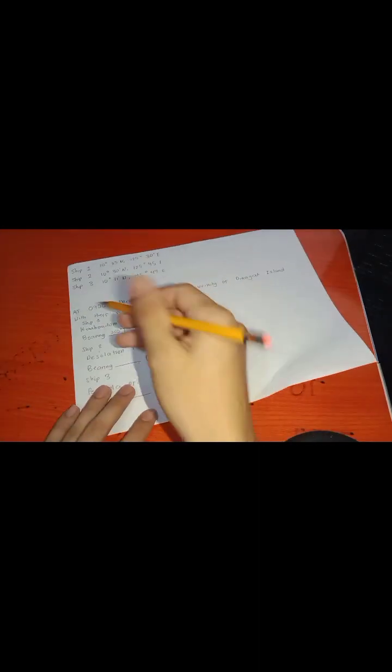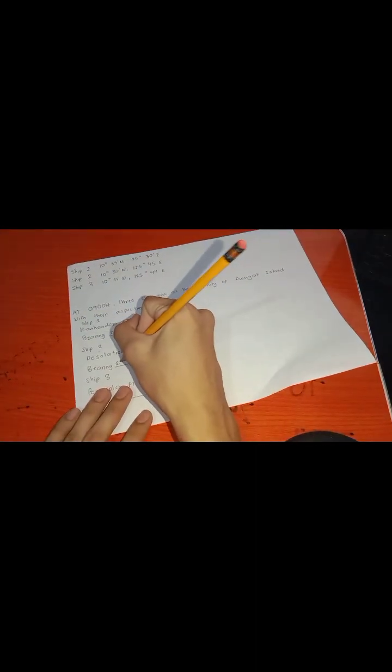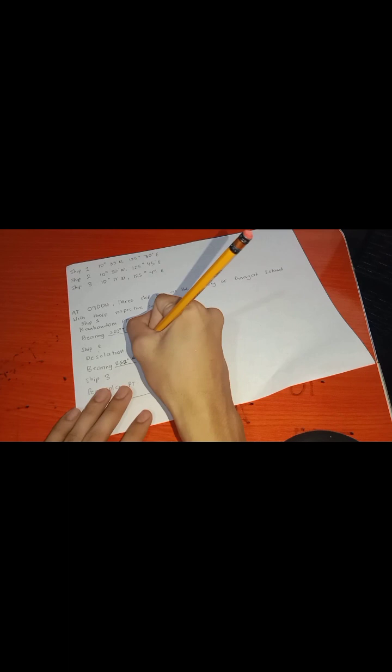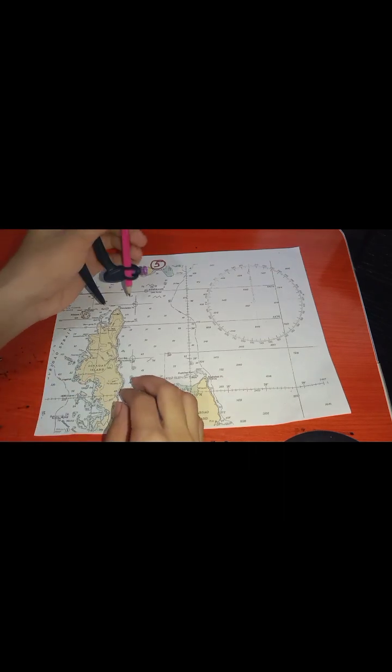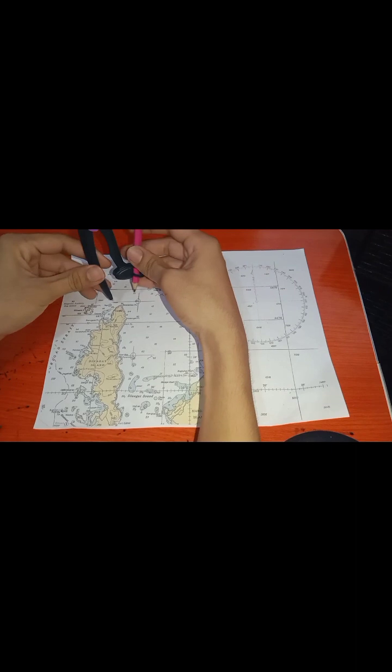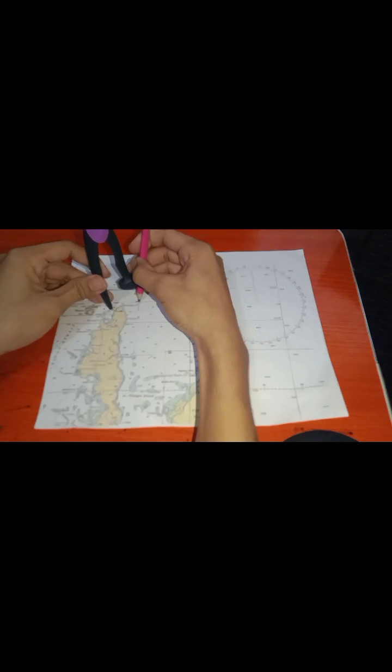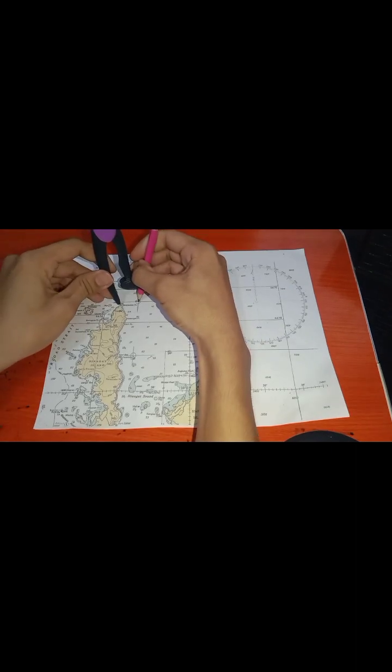So our bearing is 252 degree true course. Next is we need to solve the distance from our ship to desolation point. So ship to desolation point.